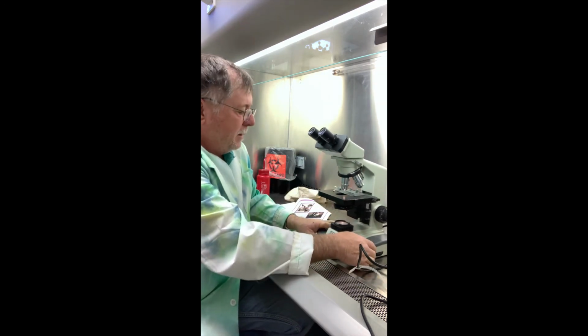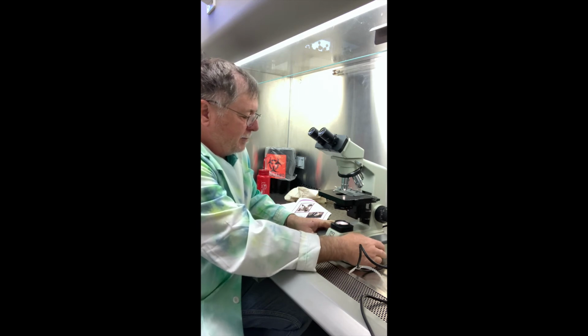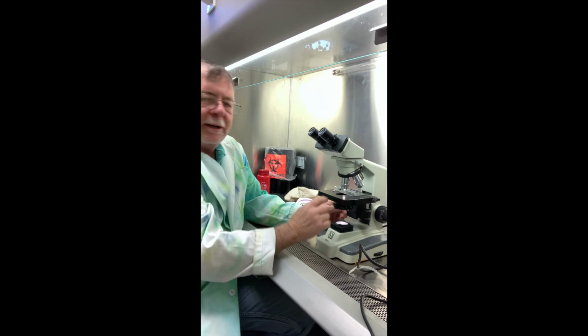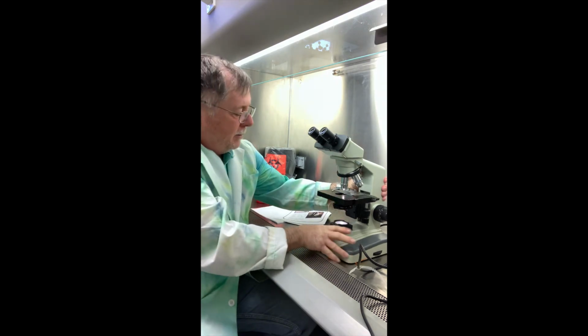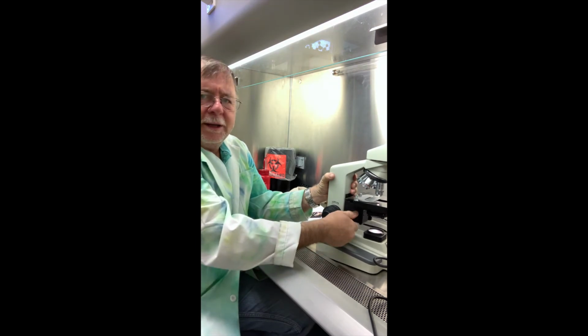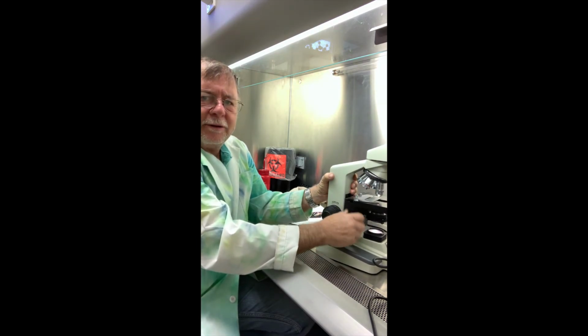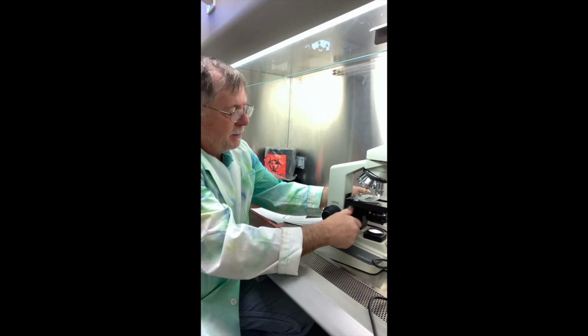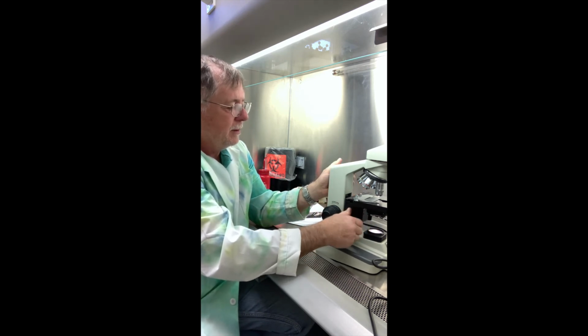Okay, so I like to have students just crank that up pretty high, and then we'll adjust the light with the condenser. And there is an adjustment for the condenser right here. There's a knob, and we can lower and raise the condenser. So the condenser was right here, and we raised it up and lowered it. Now we're raising it back up.